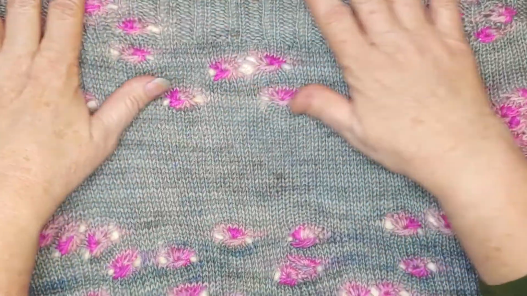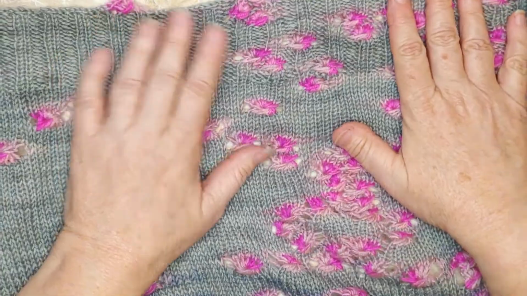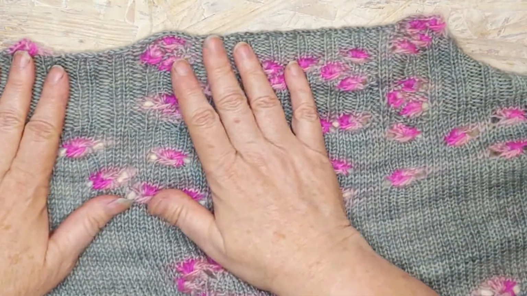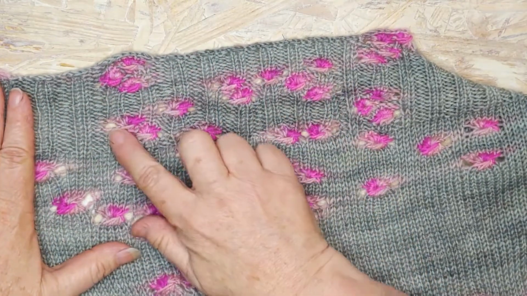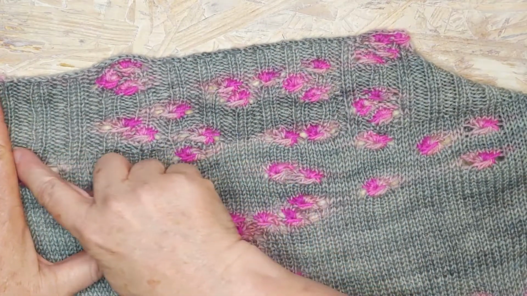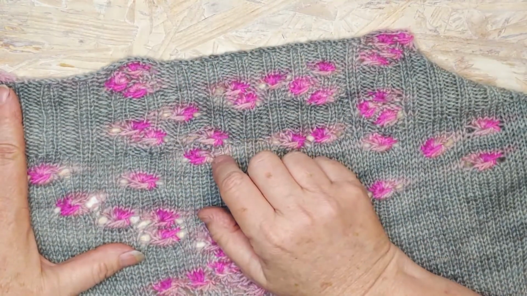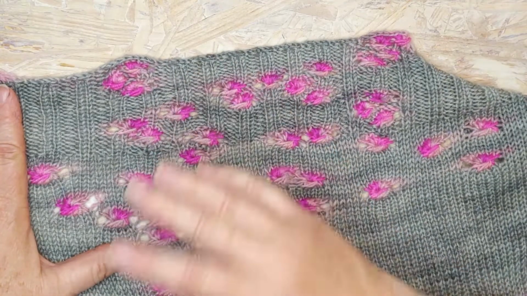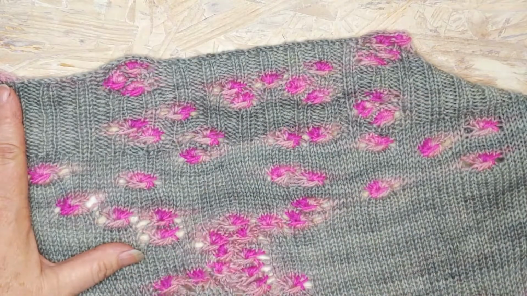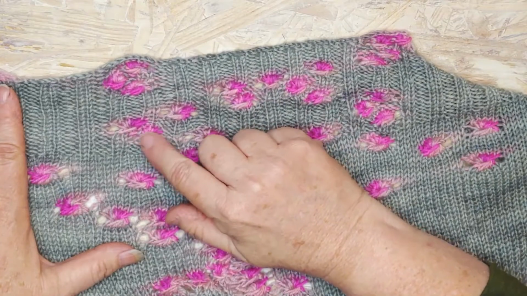The last thing that I wanted to talk to you about was working into the border. It's possible to work these floret clusters into a ribbing section, and basically you're going to set up your 2x2 rib as the pattern calls for, and then once you hit an accent color in that pattern, disregard the rib, remember which side you're on, make sure you're still working either a knit cluster or a purl cluster on the wrong side, and just go ahead and work that little cluster.